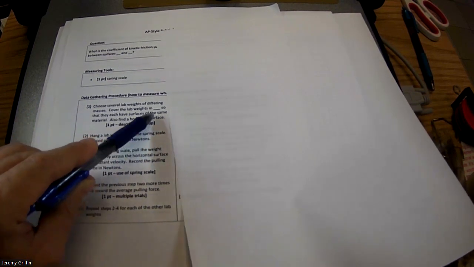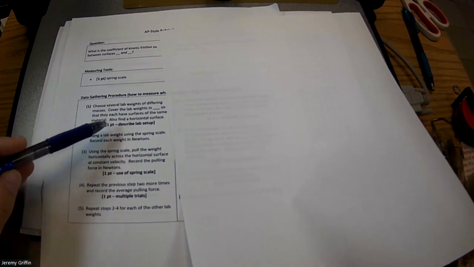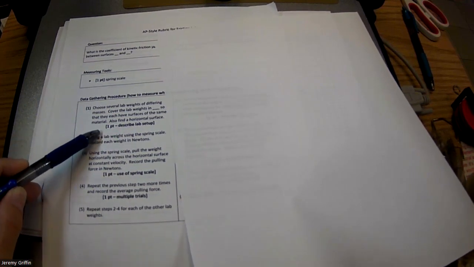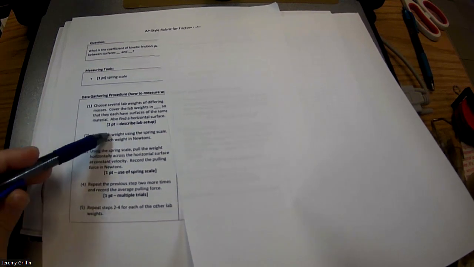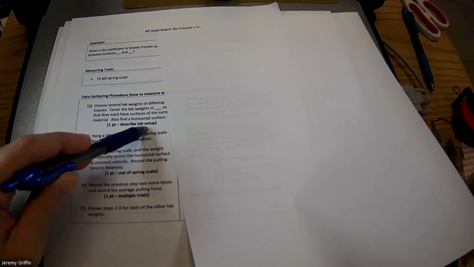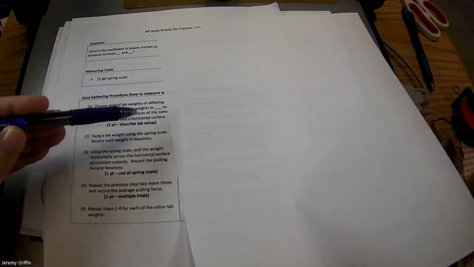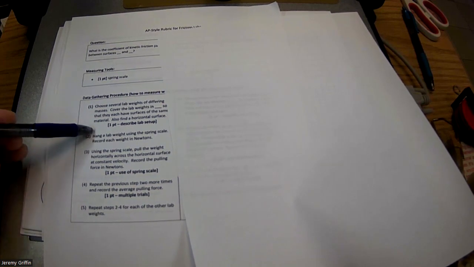Remember how to measure what variables using what measuring tools. Step 1, choose several lab weights of different masses. Put in the detail: cover the lab weights in paper so that they all have the same surfaces. But as long as you control for the surfaces somehow, if you use all the same metal against all the same desk material or something, that works. Give yourself a point just for describing the basic lab setup, very briefly, 1 or 2 sentences. Here's the basic setup.